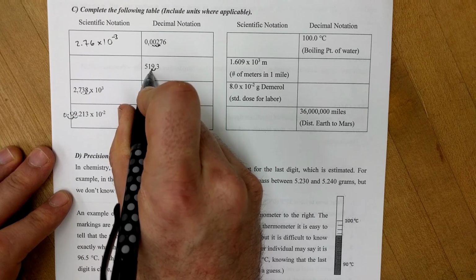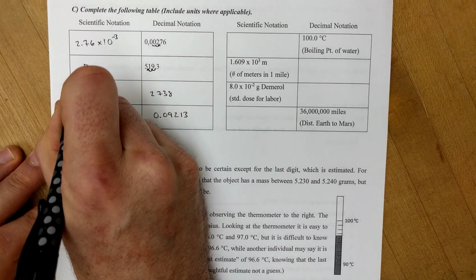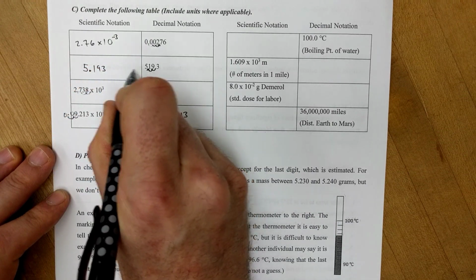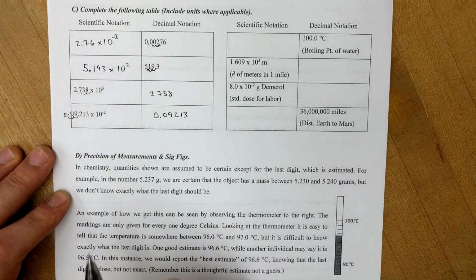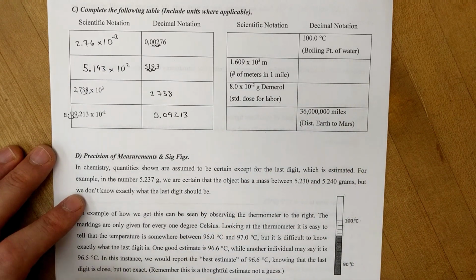We need to move it over 1, 2 places to get behind the first digit, so we get 5.193 times 10 to the 2 power. We use a positive exponent because this number was a number bigger than 1. So that's it. Go ahead and try the same thing with these numbers over here.